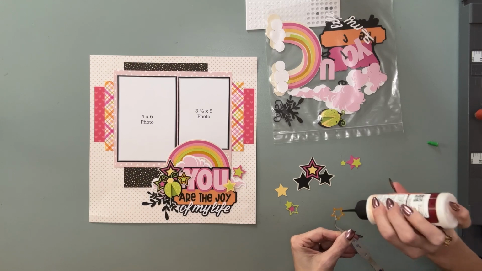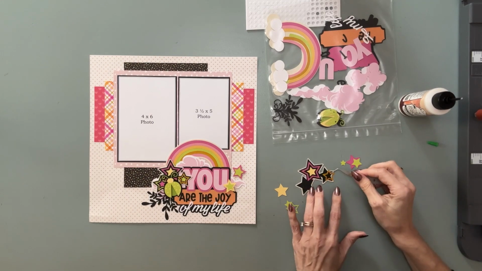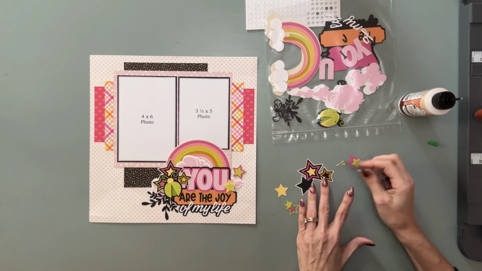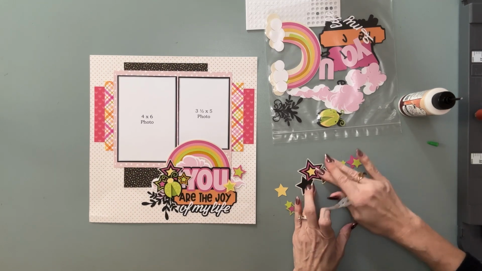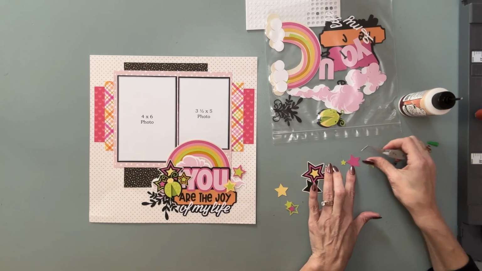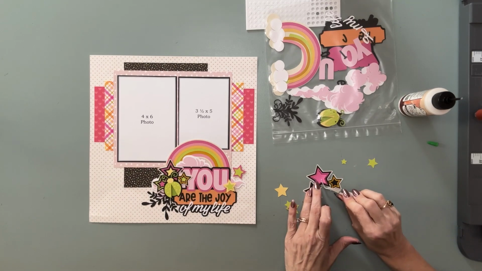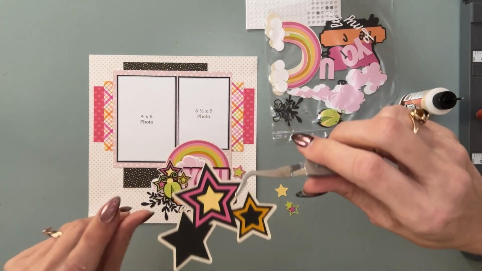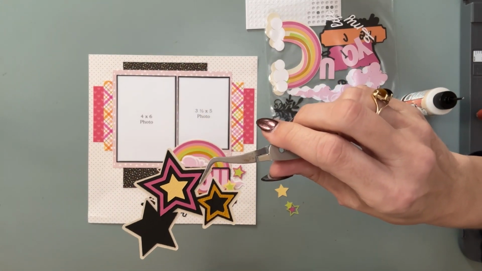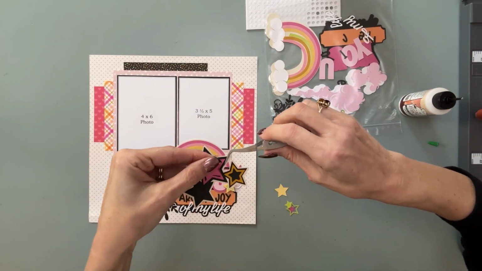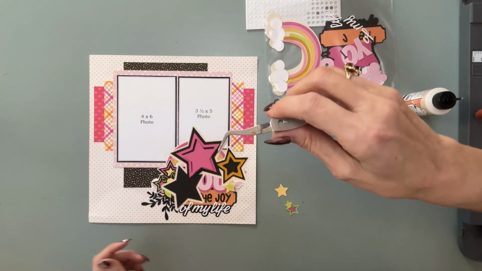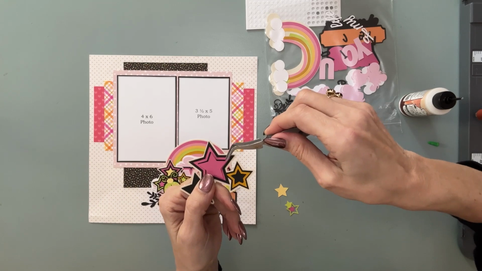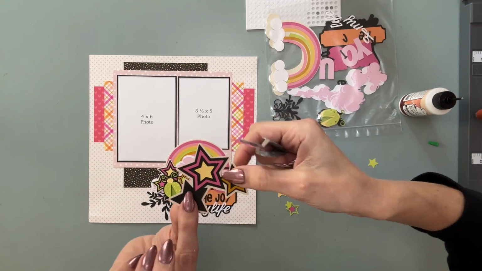All right, keep going here. You'll notice when the team die cut these pieces, and I'll stop so you can see it here. If you look at that large star there, when they cut that out, there's obviously a star in the middle that is kind of an extra piece.